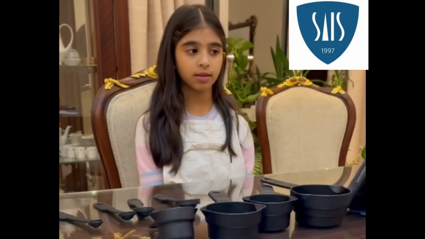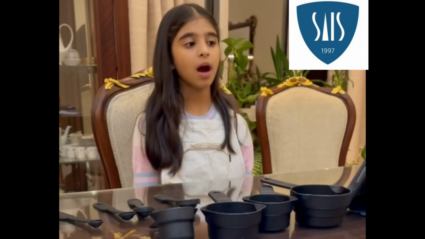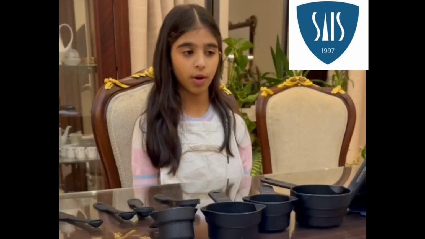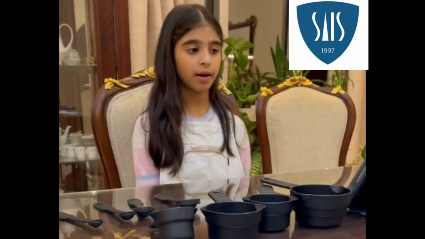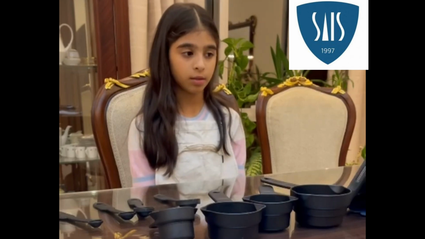Today we will learn how to add fractions and mixed numbers using recipes. I'm supposed to bake 24 cupcakes, but my recipe only has the ingredients listed for 12. So I have to double the recipe, which means I have to adjust the amount of each ingredient. So instead of using 2 cups of flour, I will use 4.